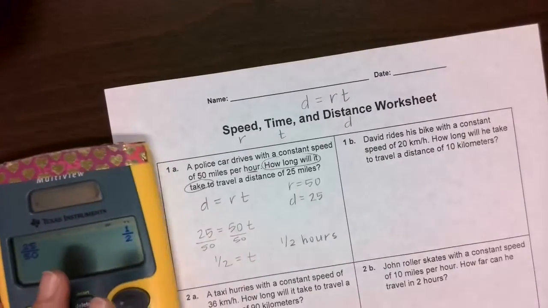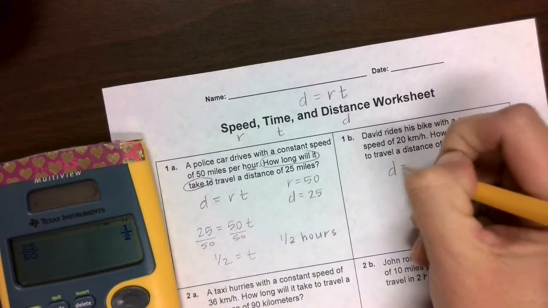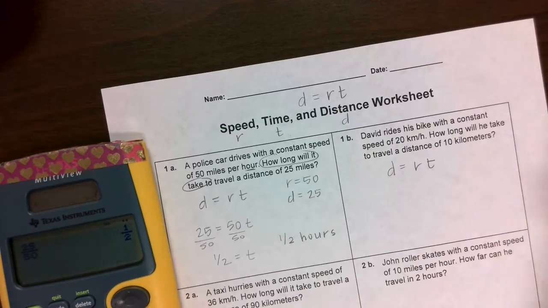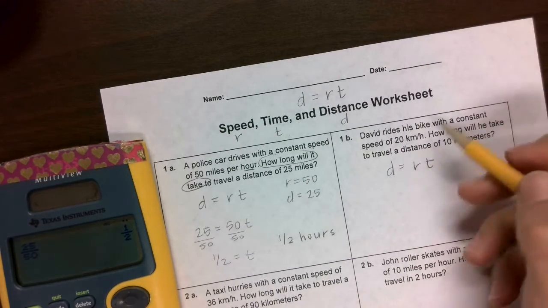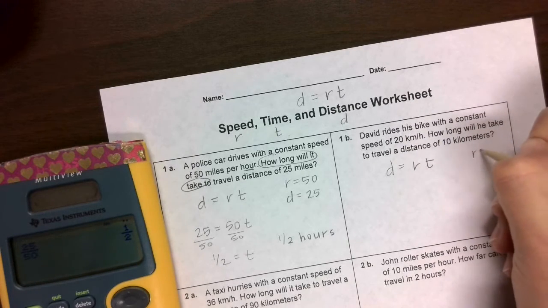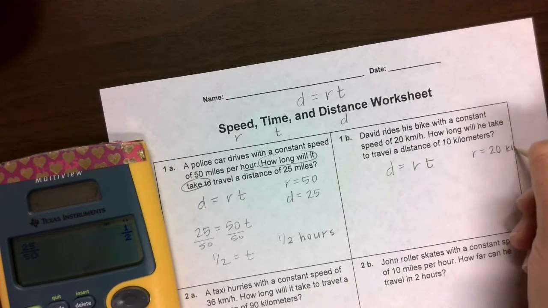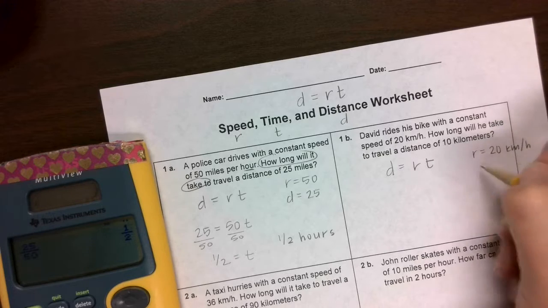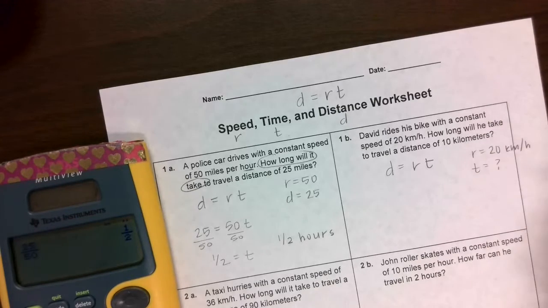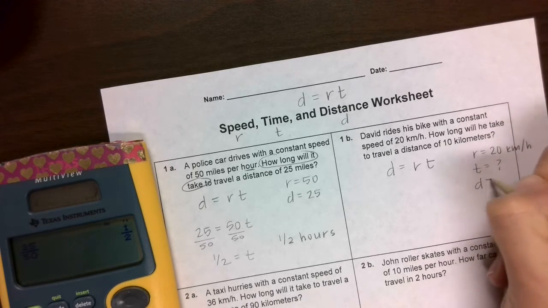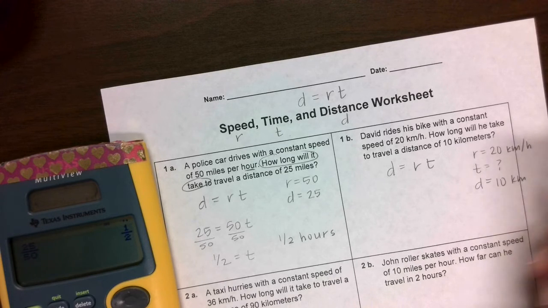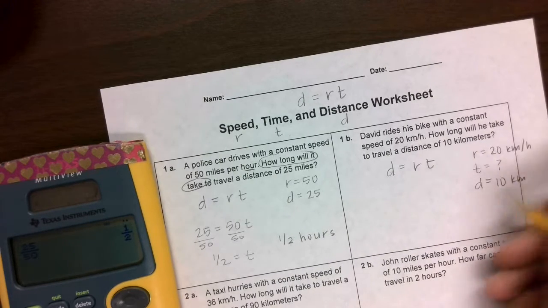All right, so for the second one, exactly the same thing. So D equals R times T. And so here we have a rate or speed of 20 kilometers per hour. How long will it take, that means I don't know how long, to travel a distance of 10 kilometers. So good news is we've got all matching units, kilometers and kilometers. And so let's take a look at plugging everything in.